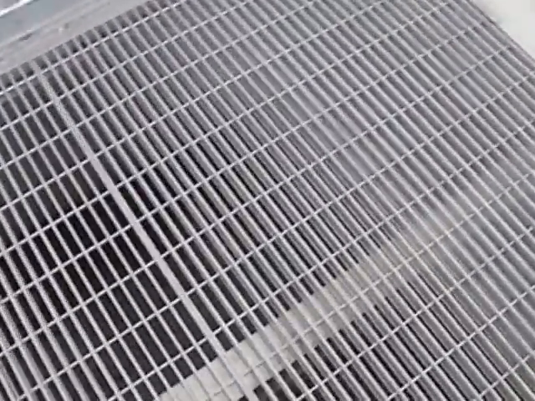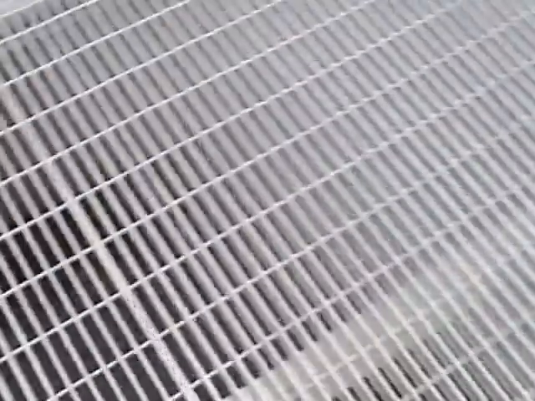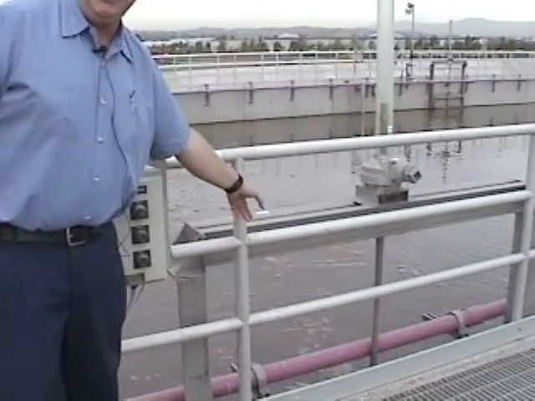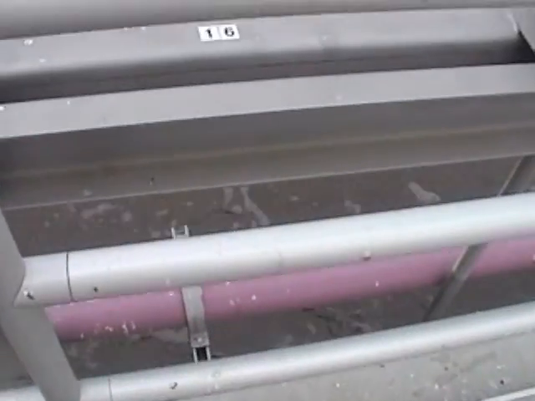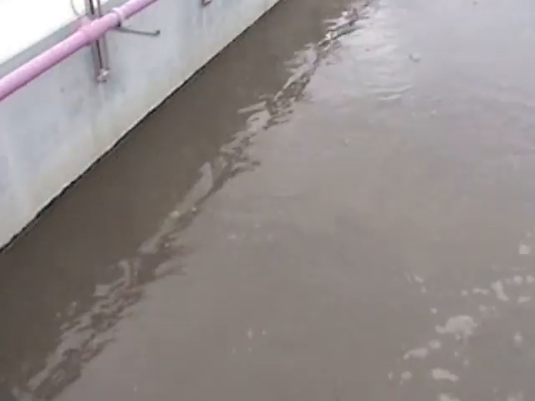What we're doing right here is scalping off mixed liquor, which would be going to the secondary system, but we're taking a portion of that mixed liquor and then using these pumps to pump it up here, and then it's going to exit right over here. So we're taking a large portion of mixed liquor and returning it to the head of the aeration basins, where it's going to be introduced with the primary effluent. Basically, it's going to make another trek through the aeration basins.